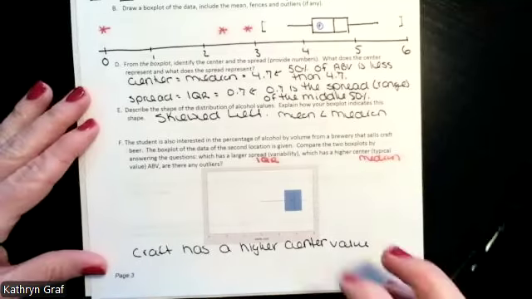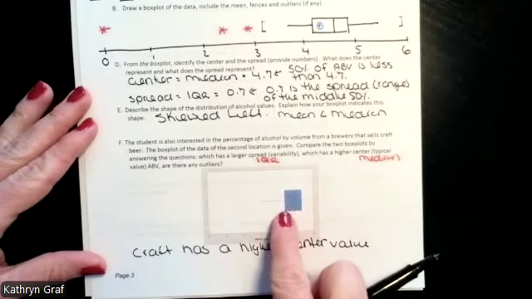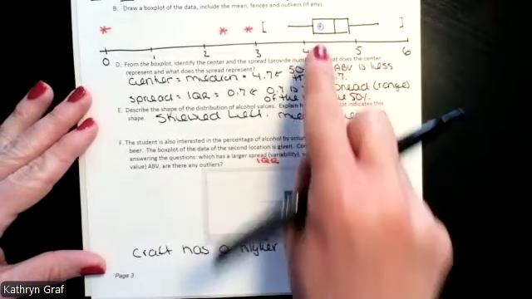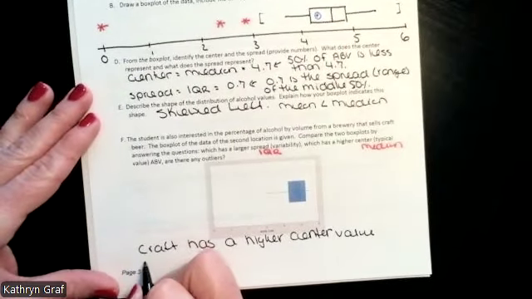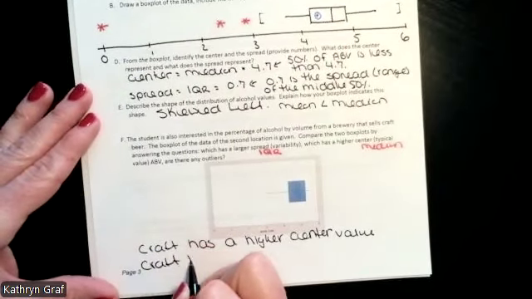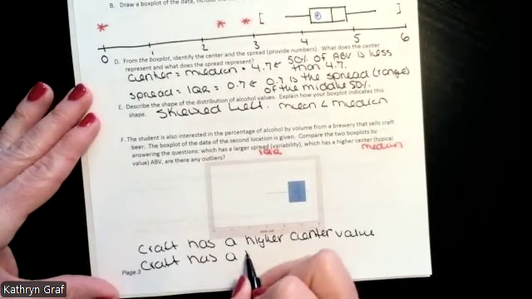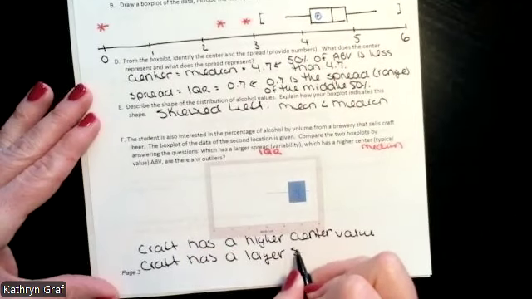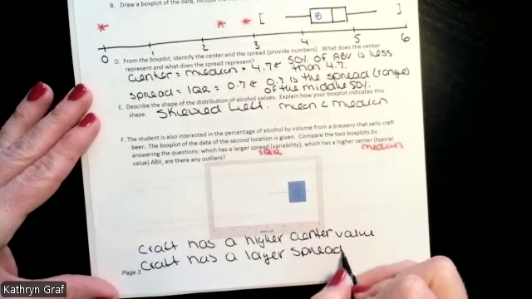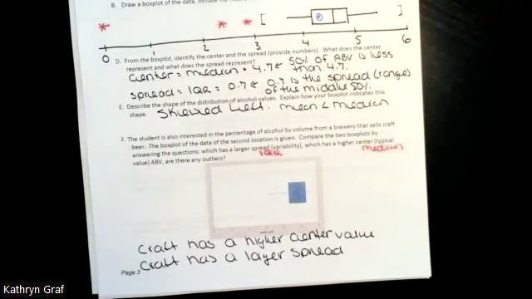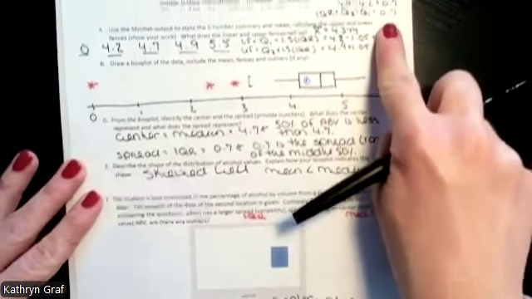So maybe the spread is 1, which is tricky because visually this looks like a smaller spread than this one, but it's just the scale. So I would say that the craft beer has a larger spread that looks like it's around 1, compared to the IQR of 0.7 for the other.